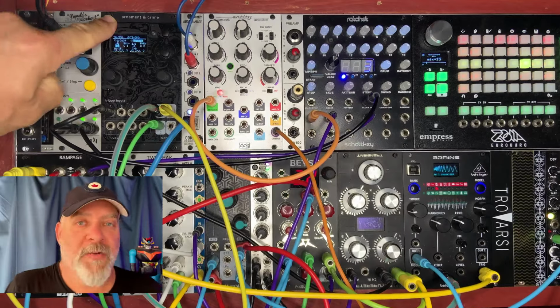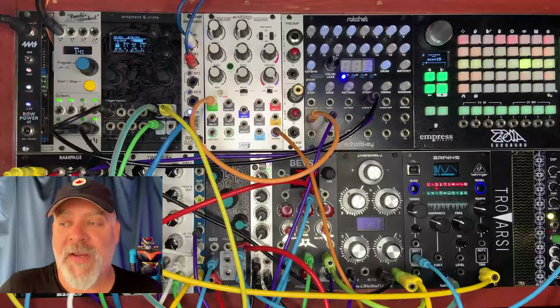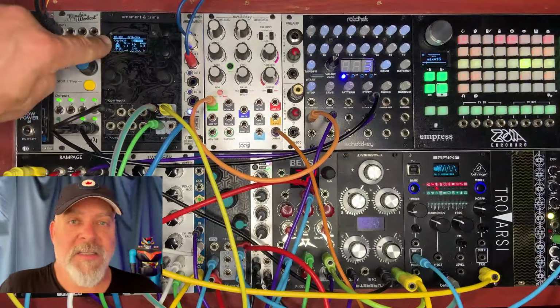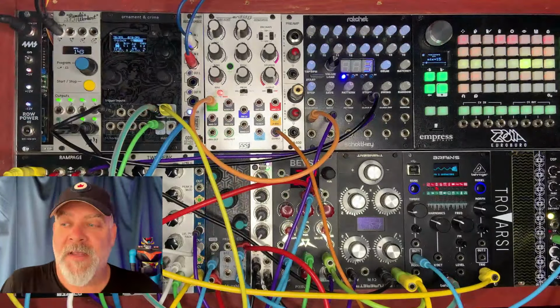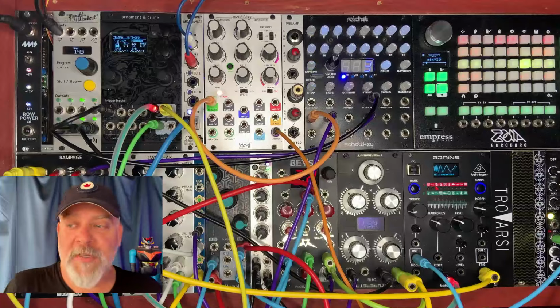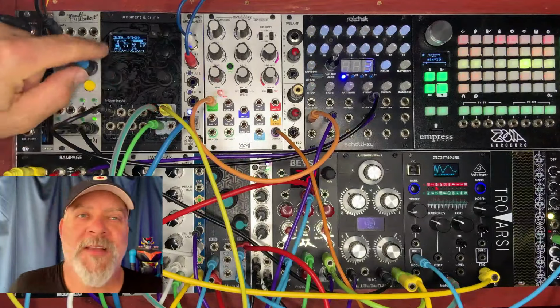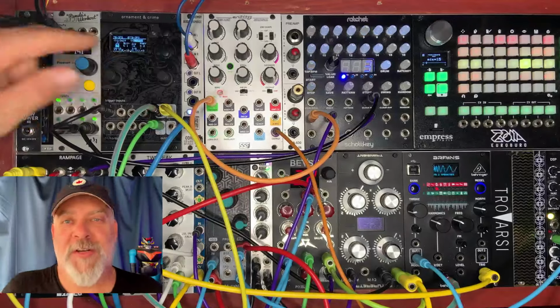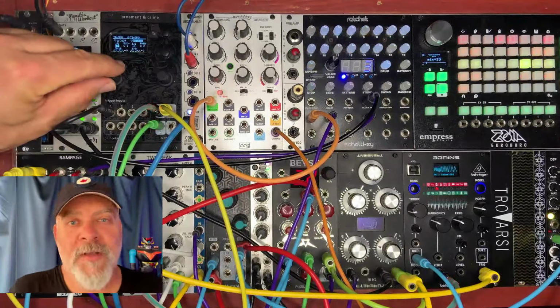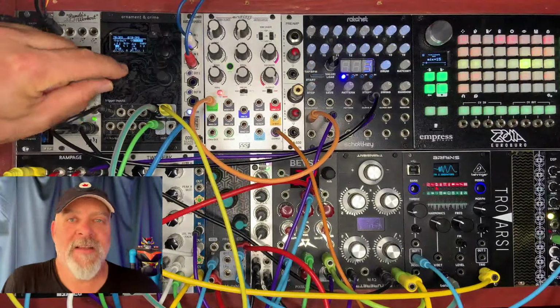So let's take a look at that right now. Here on the Ornament and Crime, the left-hand side of the screen is going to be connected to the top two outputs. The left output, which has the blinking cable, is the pitch. So you can see higher pitches are going to be a brighter light on that cable. The right output is just the gate.